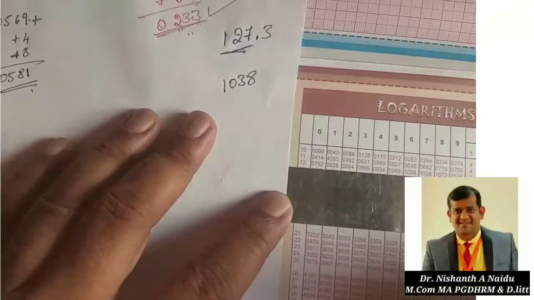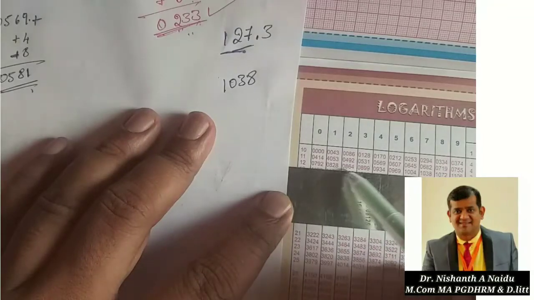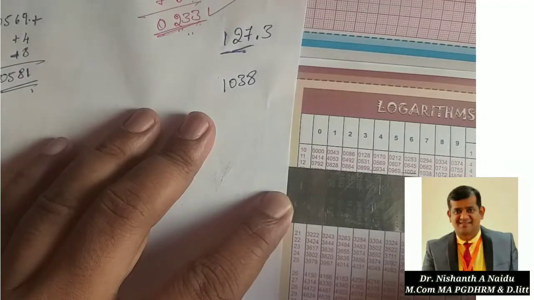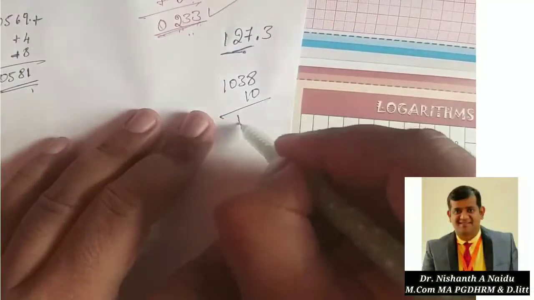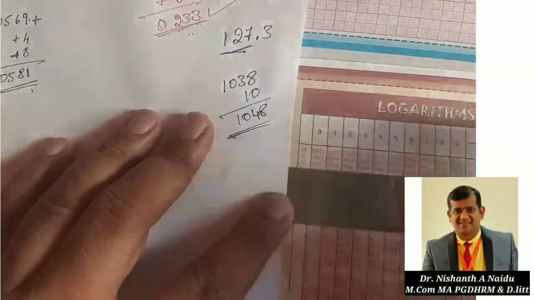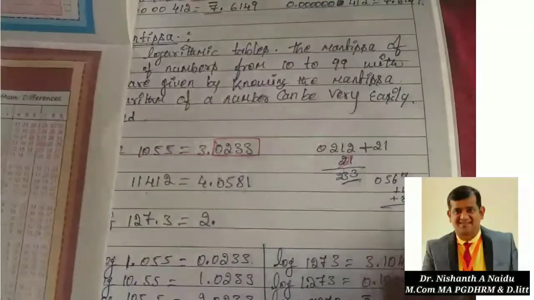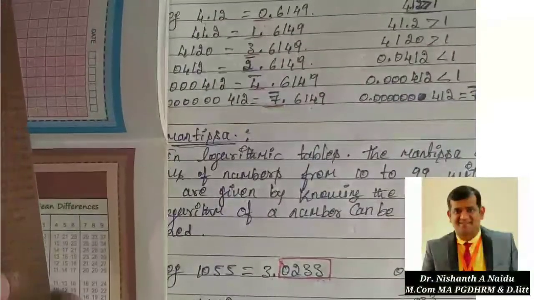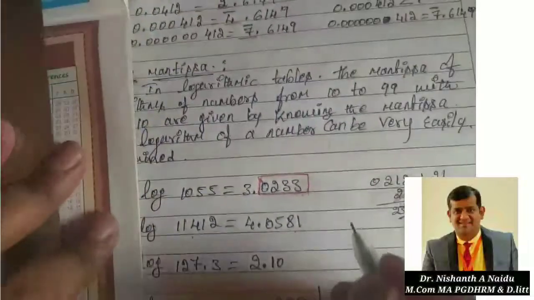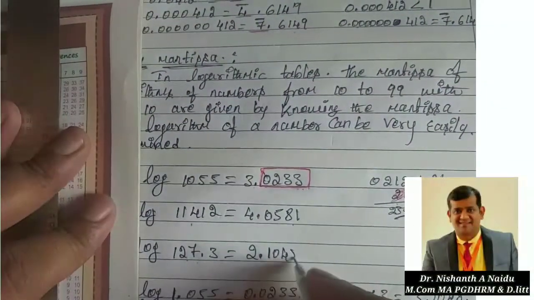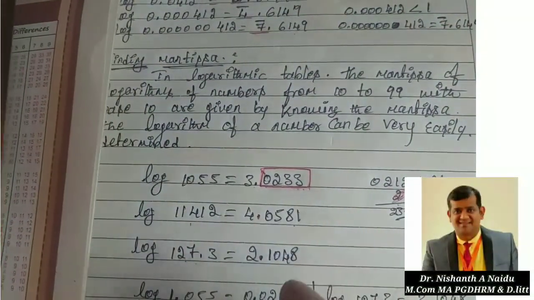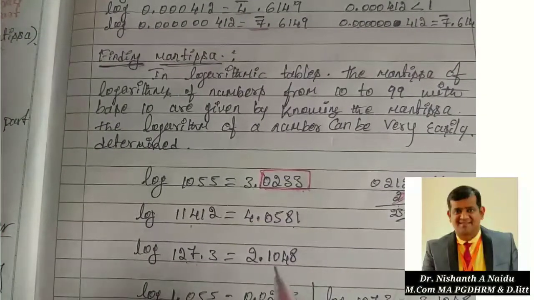3 is there. So the left out 3 is the mean difference. That is 12th row and 3, that is 10. So the answer is 1048. Getting my point? So now 2.1048. So this is the answer.